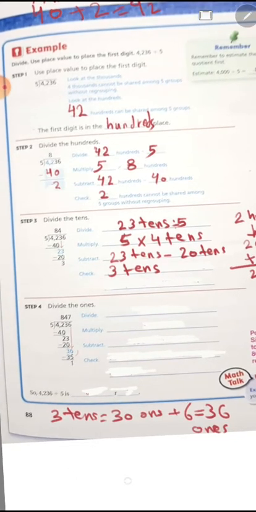I will start the division. So I will divide 36 ones by 5. Which number will I multiply by 5 to give me the closest answer to 36?